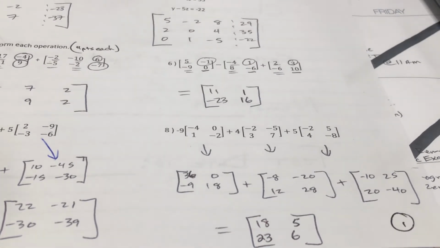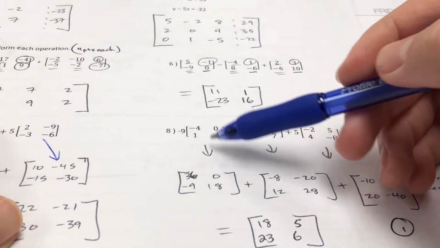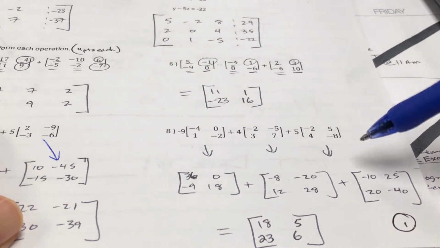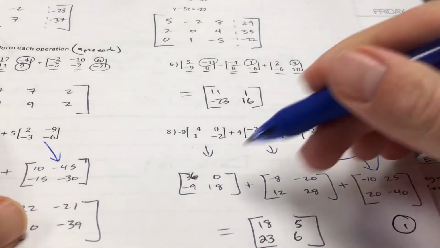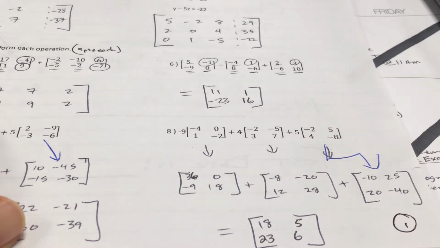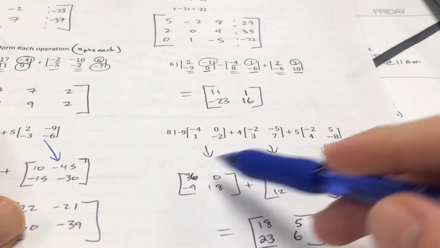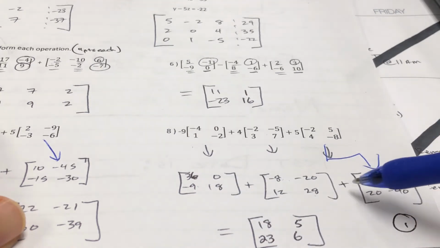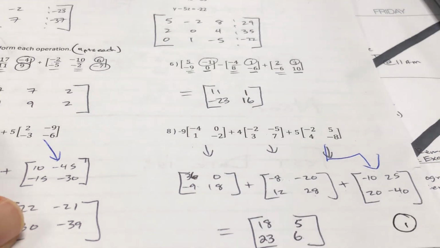No special calculator needed on this whole first page. Everything in the first matrix is multiplied by negative 9. Everything in the second one is multiplied by 4. And everything in the third one is multiplied by 5. And then we add them up. All right? Again, this plus this plus this is that. This plus this plus this is that.